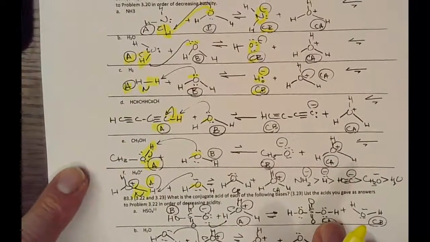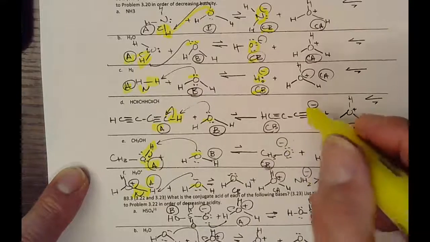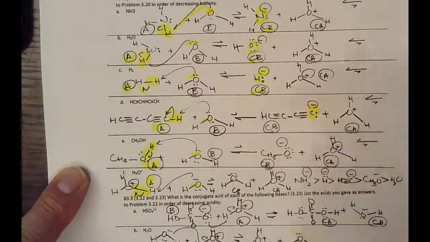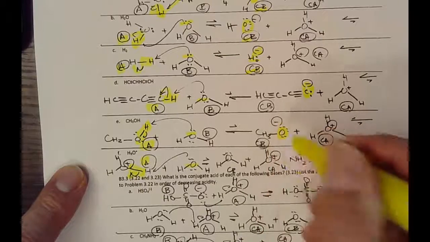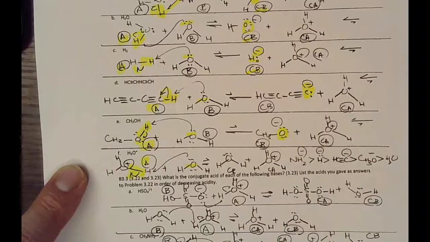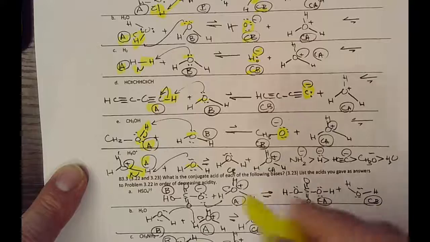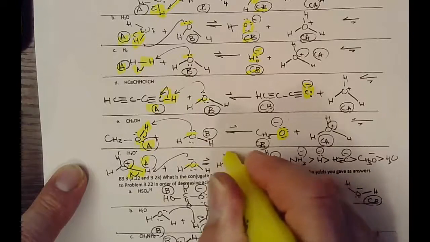For the alkyne, it would be the salt of the alkyne, so now carbon would be negative. For the oxygen in methanol it would be O minus. We call this methoxide. And in the case of the hydronium ion, you're going to make water. You're making the water.